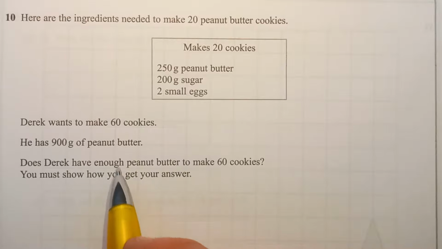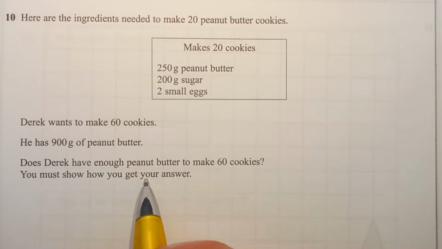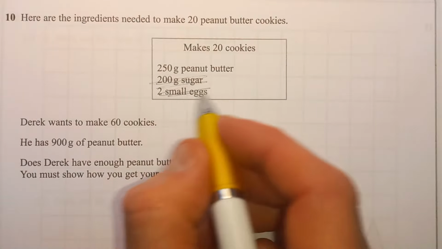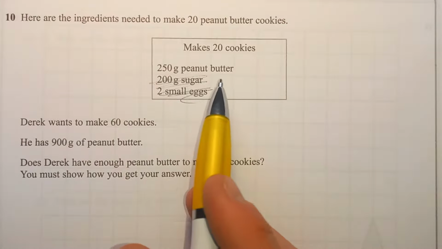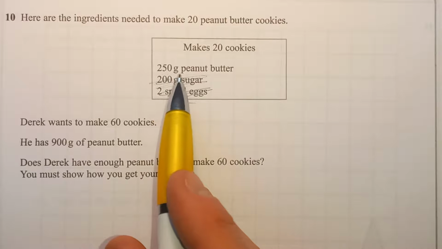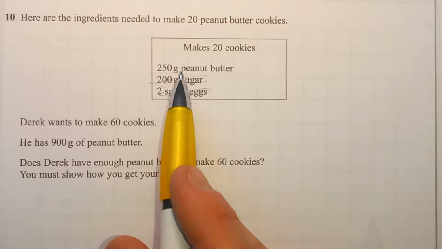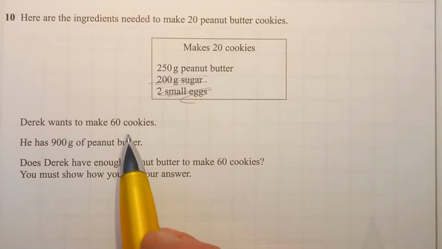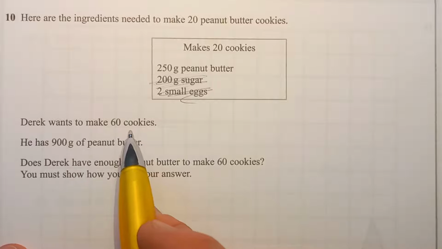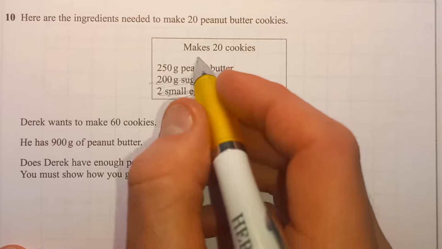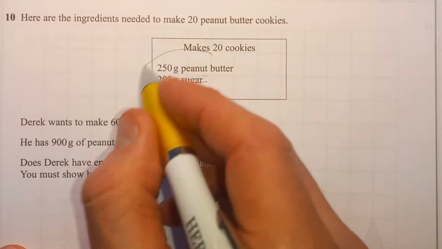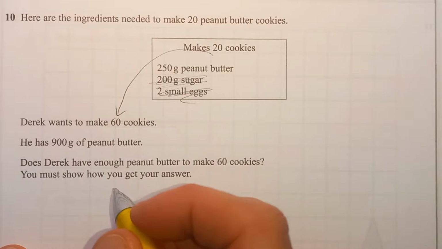Okay, so we're only interested in the peanut butter. So we can forget about sugar and the eggs, just peanut butter. What we could do is divide this by 20 to find out how much peanut butter we would need for 1 cookie and then multiply it by 60. Instead, what I'm going to do is say, well, we're trying to get from 20 up to 60.